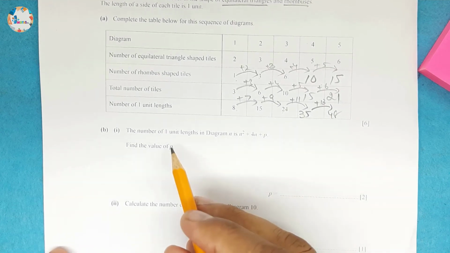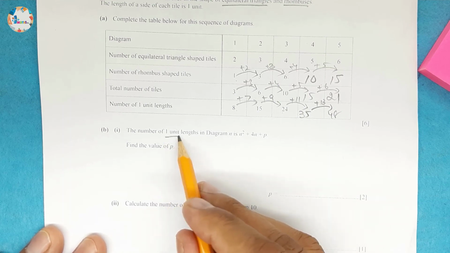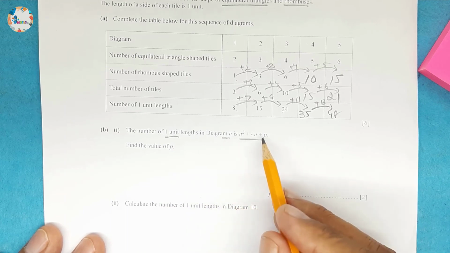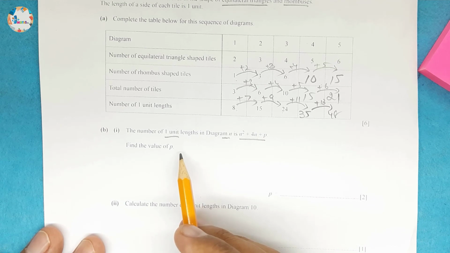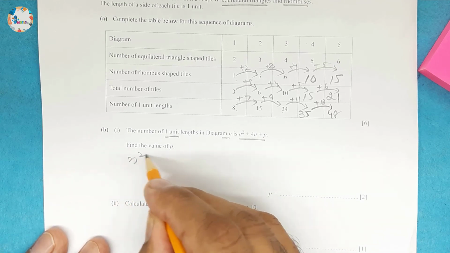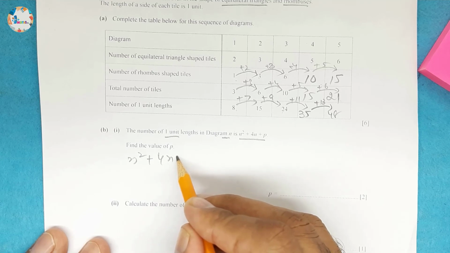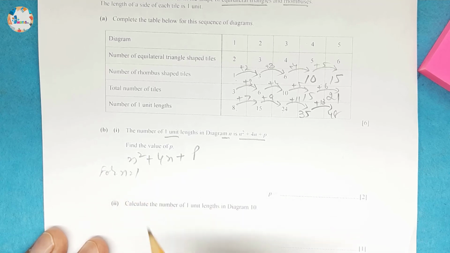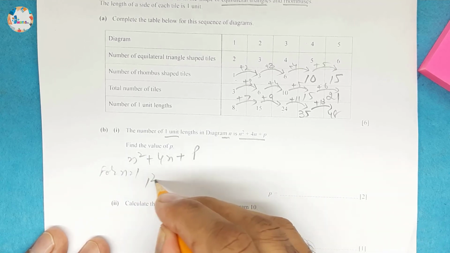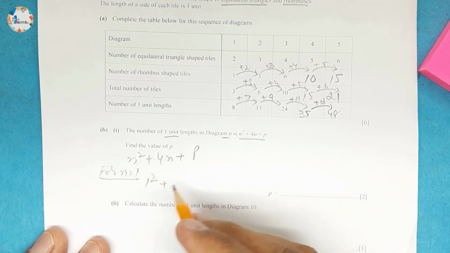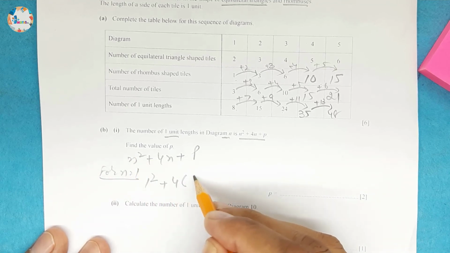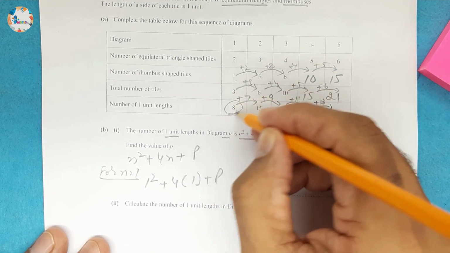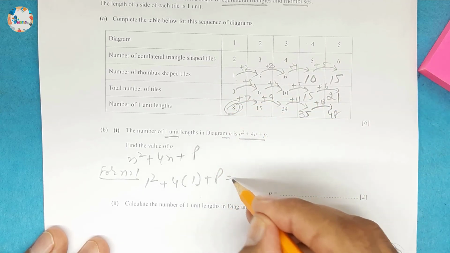Now the number of 1 unit lengths in diagram N is this one. So they have provided this length. Find the value of P. So we can write it as N squared, this is the formula given, plus 4N plus P. So for N is equal to 1, our equation will become 1 squared plus 4 into 1 plus P, and we know this 1 unit length is equal to 8, so we can write this equal to 8.